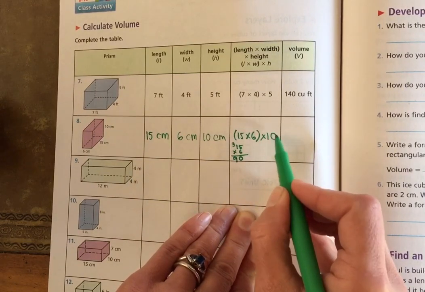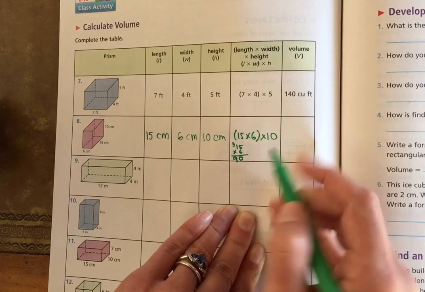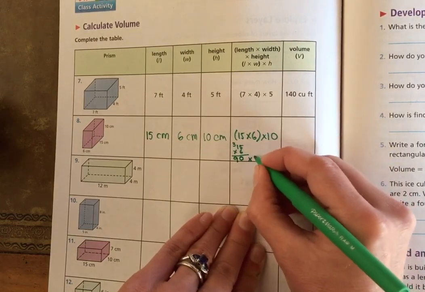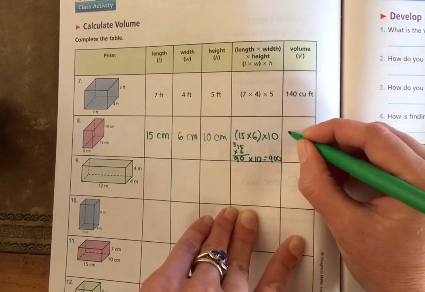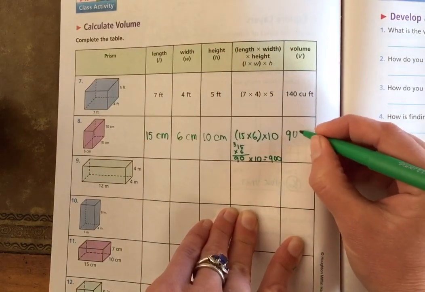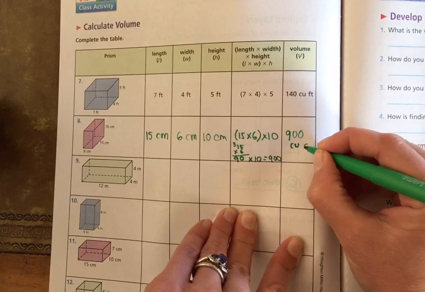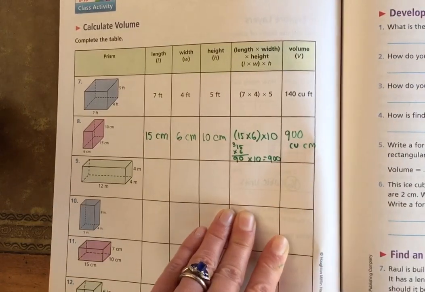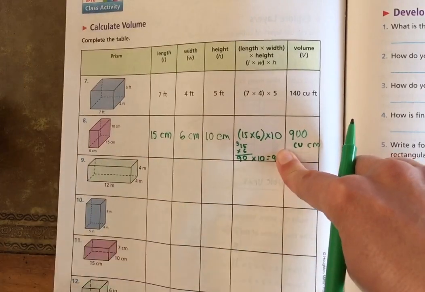I know that every time I multiply by 10, I'm writing on one more 0. So 90 times 10 would be 900. So the volume of this rectangular prism is 900 cubic centimeters. And we'll just continue with the same formula for the rest of the problems.